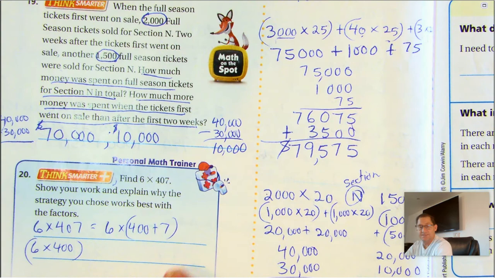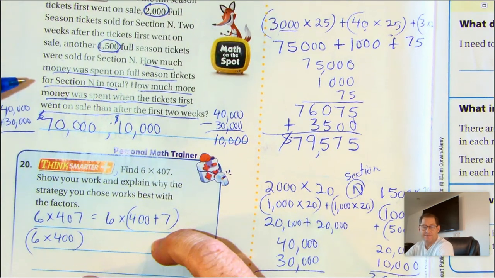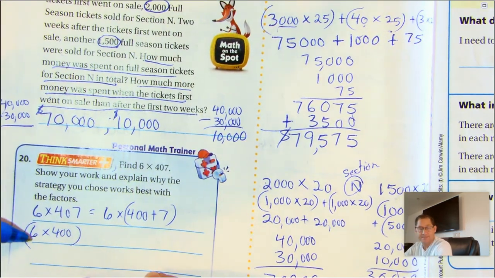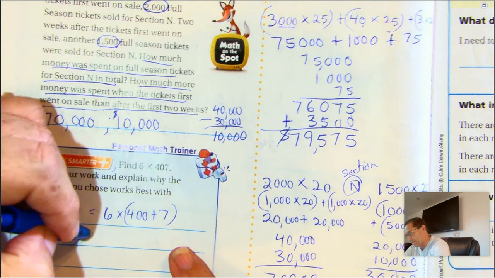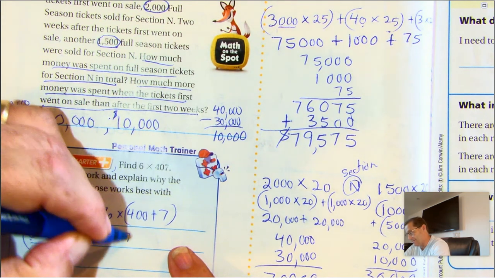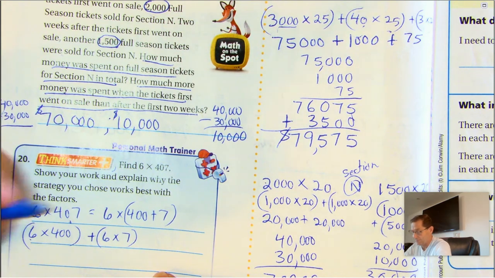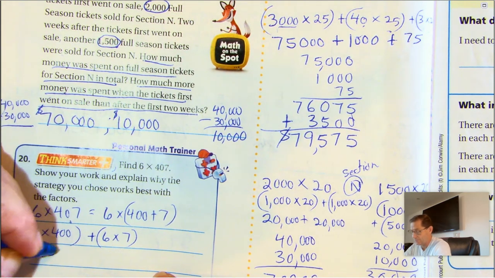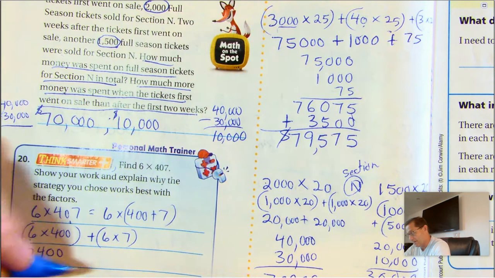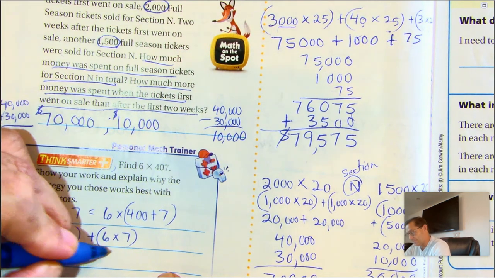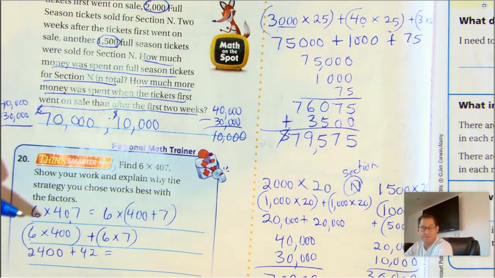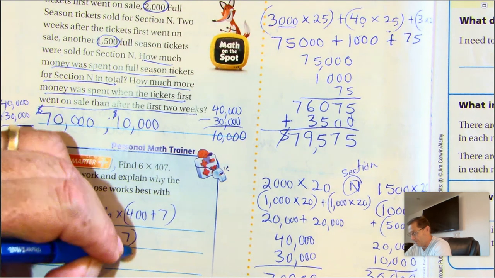So 6 times the sum of 400 plus 7 is the same as 6 times 400 plus 6 times 7. 6 times 400. 6 times 4 is 24. Put the 2 zeros from the 400 plus 42. So I can just put this back together, 2,442.